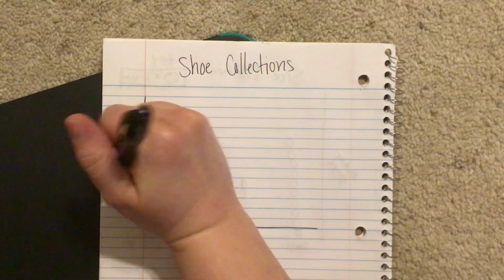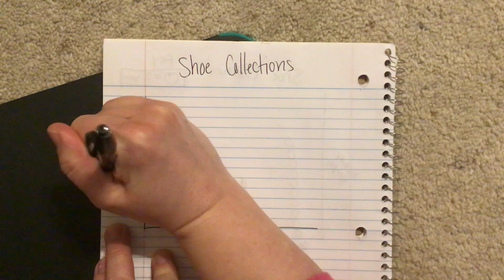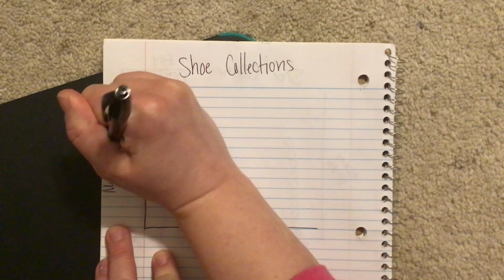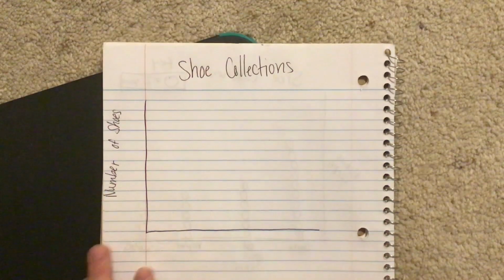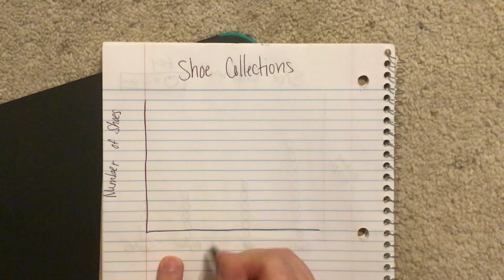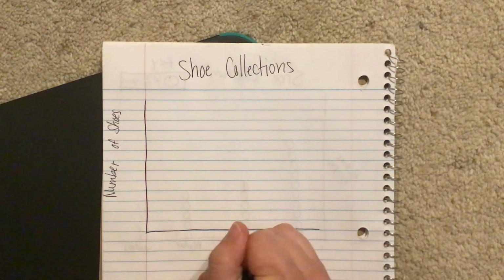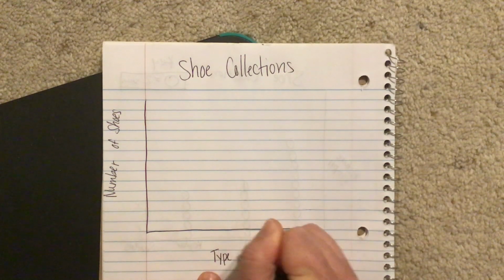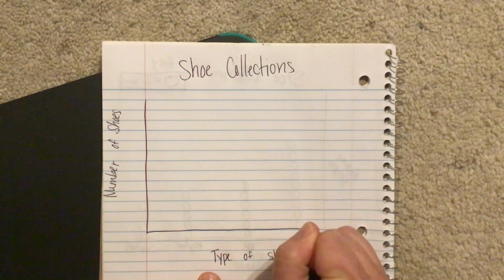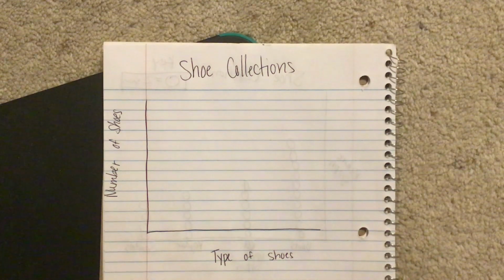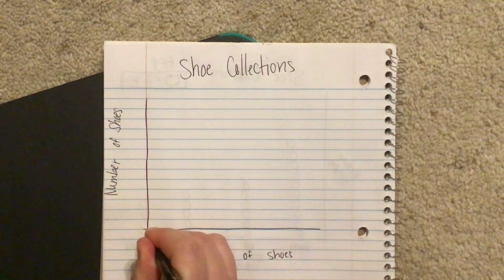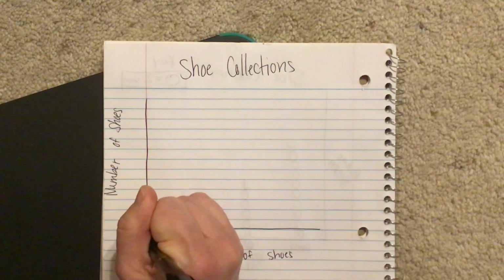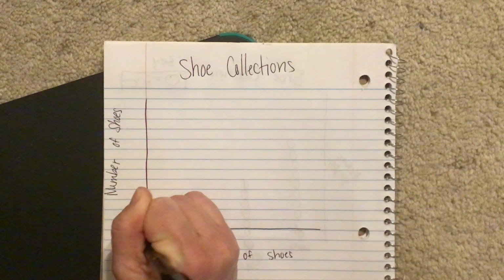And over here, I'm going to have number of shoes. And then down along the bottom, I'm going to have type of shoe. Whoops. Types of shoes. That works too. And so down here at the very bottom of our graph is going to be 0.